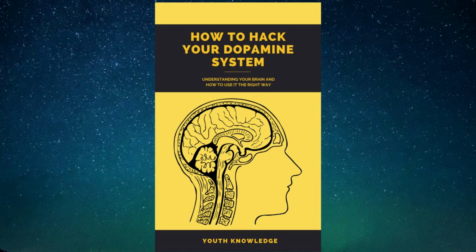There are several factors that can affect dopamine levels in the brain. For example, drugs such as cocaine and amphetamines increase dopamine levels by blocking the reuptake of dopamine into neurons. This leads to an accumulation of dopamine in the synapse, which can produce feelings of euphoria and increased energy.